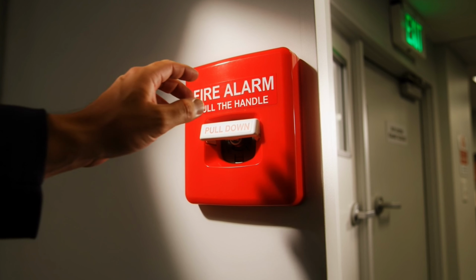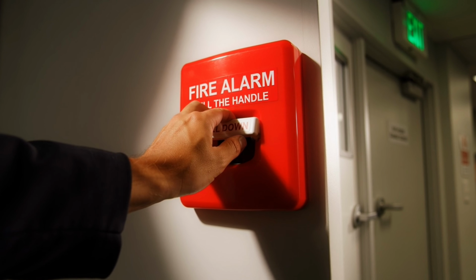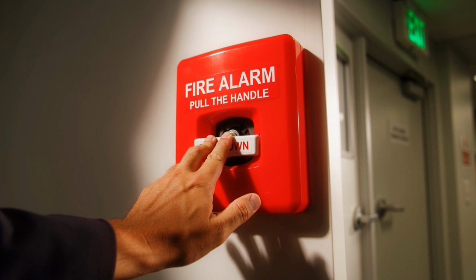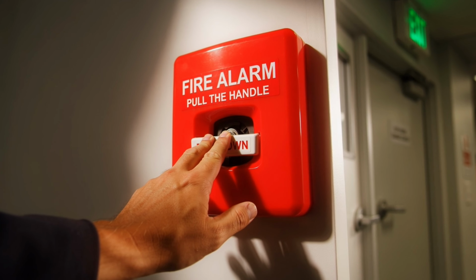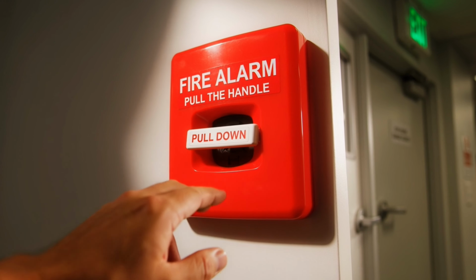Manual pull stations allow human intervention. They must be readable, visible, and installed along all exit paths, with a maximum travel distance of 200 feet.